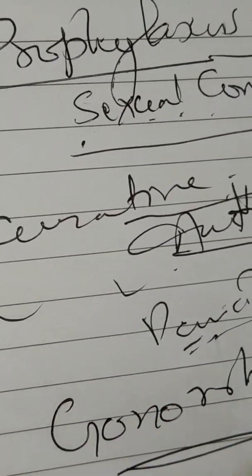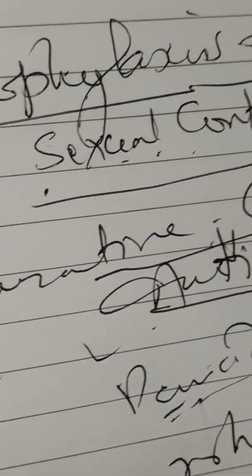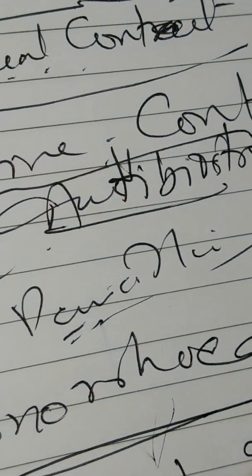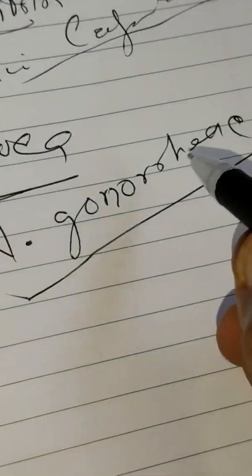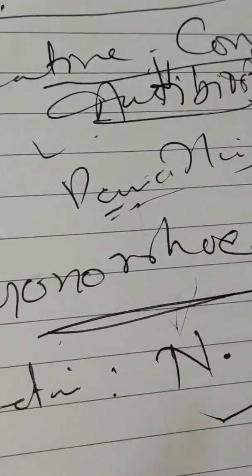Gonorrhea. For this disease, the causal organism is again a bacterium. It is caused by the Neisseria gonorrhoeae bacterium. This is the name of the bacterium which causes the disease, so this is the causal organism.